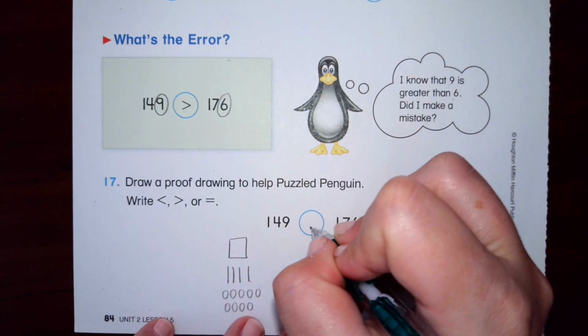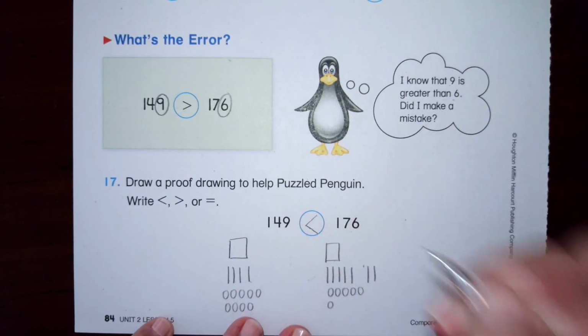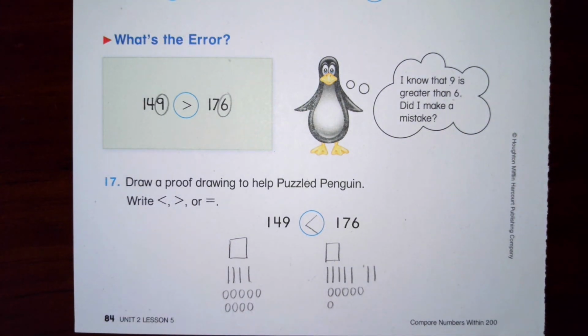So Puzzled Penguin, you have to look at the hundreds town first, then the tens town, and then the ones town if need be. But you didn't even need to look at the ones town this time.